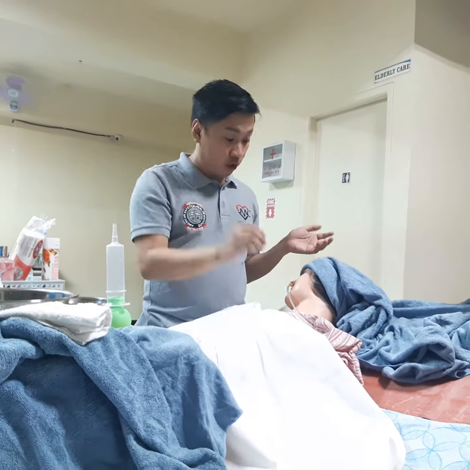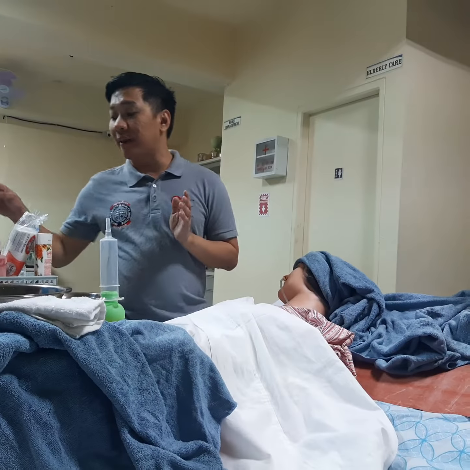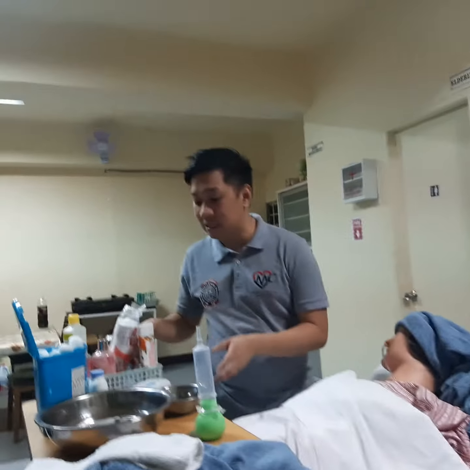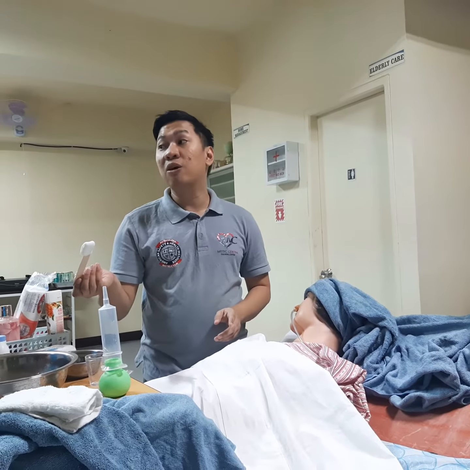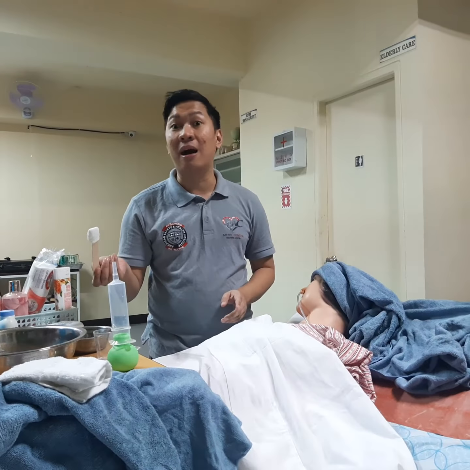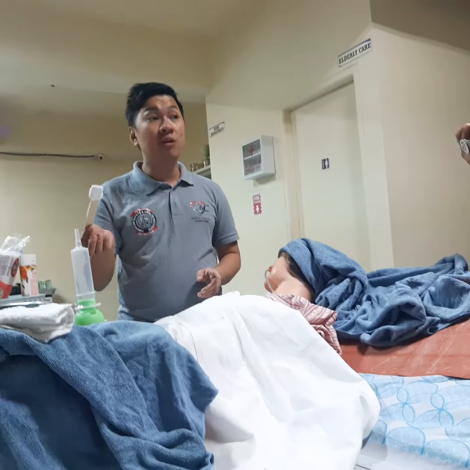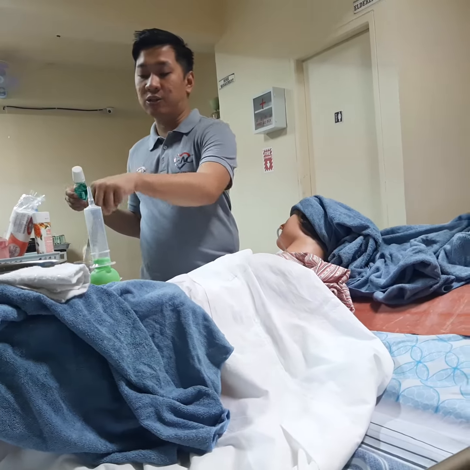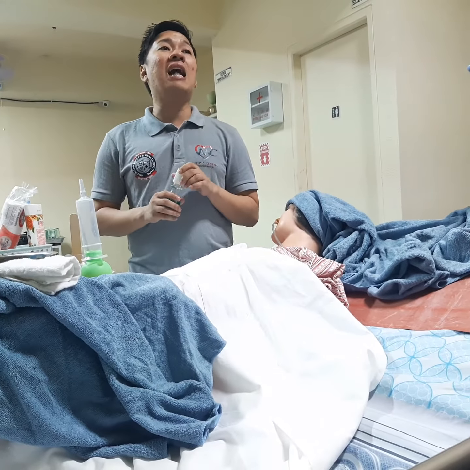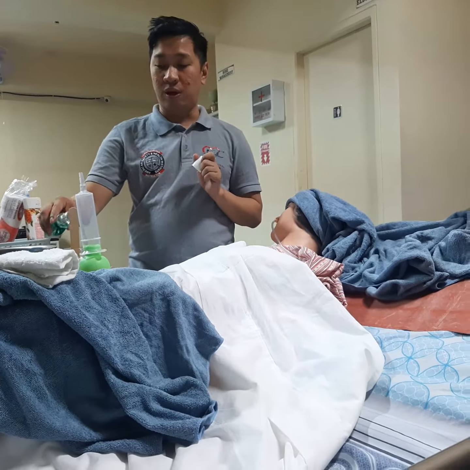Ngayon, kung hindi yan conscious, hindi ka gagamit ng asepto syringe. Ang gagamitin natin is a padded tongue depressor. Pag comatose, kasi hindi siya kaya mag-gargle, baka ma-aspirate siya. So, ang pwede mong gawin, to clean it, gagamit na lang tayo ng padded tongue depressor, and then, of course, an alcohol-free mouthwash.